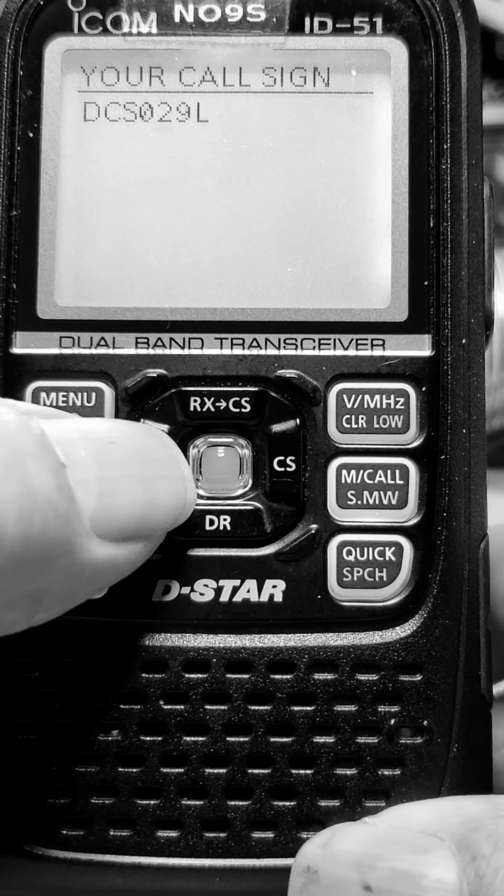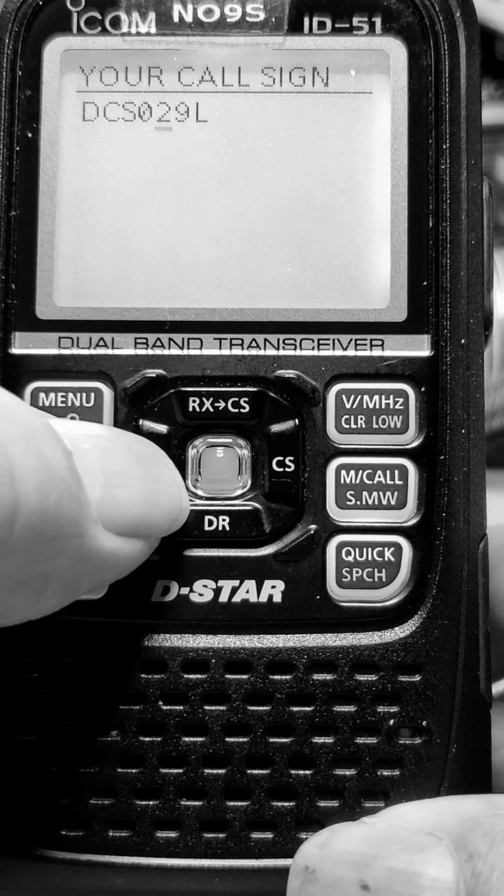I don't know what's going out of focus here. I've got to turn the autofocus off. There you go. We want to go to 102S.